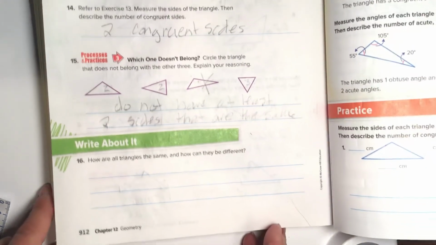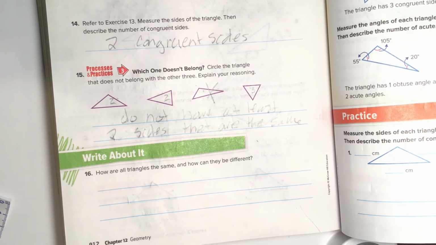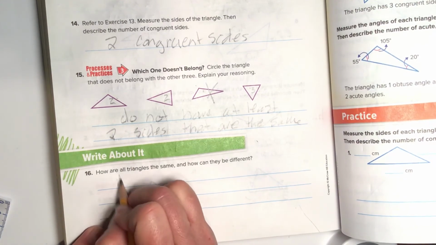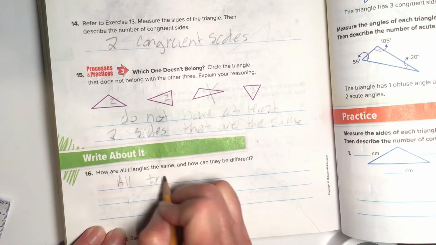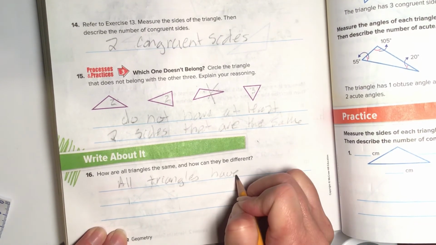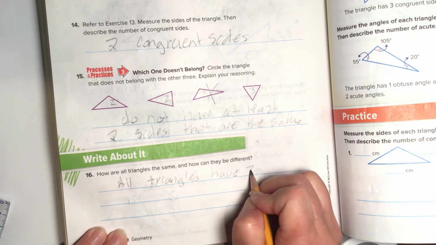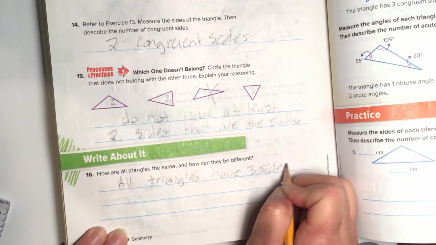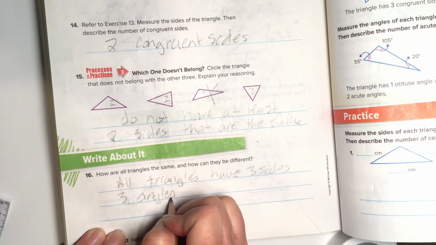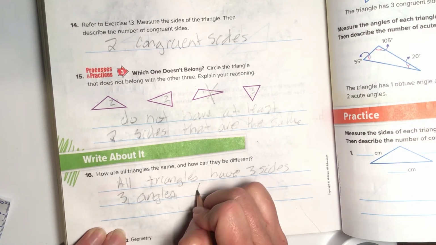All right, now number 16. How are all triangles the same and how can they be different? Well, all triangles have 3 sides and 3 angles. Draw a cute little triangle right here. And how are they different?